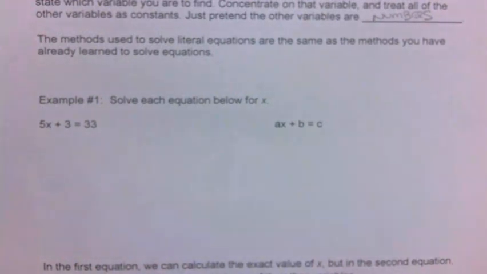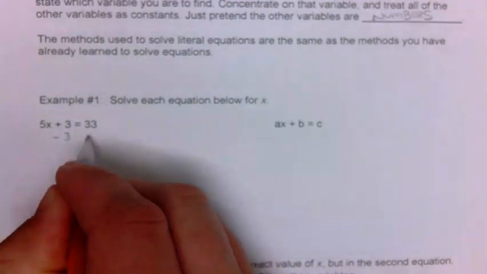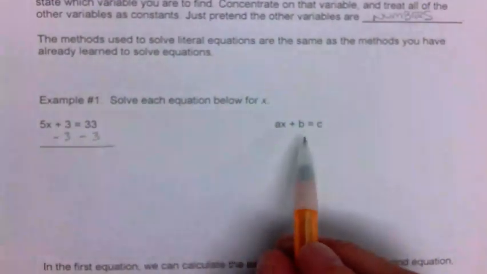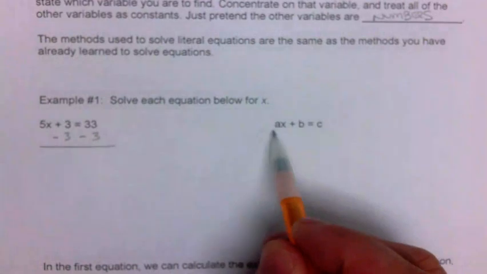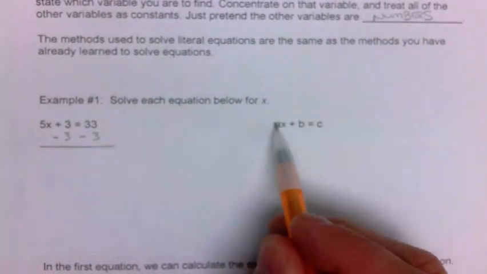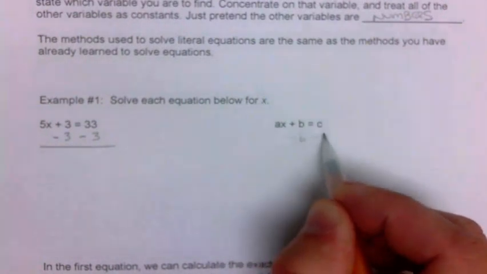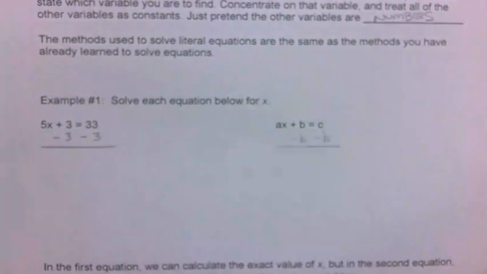Let's start with the equation on the left that we're comfortable solving. First thing we're going to do is isolate the variable term 5x. In order to do that, we're going to subtract 3 on each side. Following a similar process over here on the right with the literal equation, we have to isolate this term ax because it's the term that has x in it. So we're going to start by subtracting b on each side of the equation.